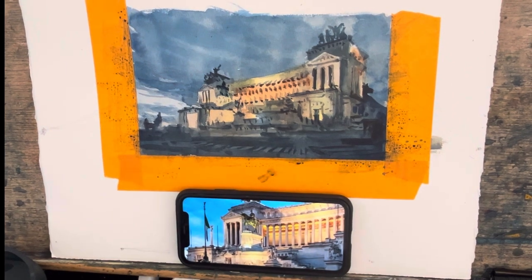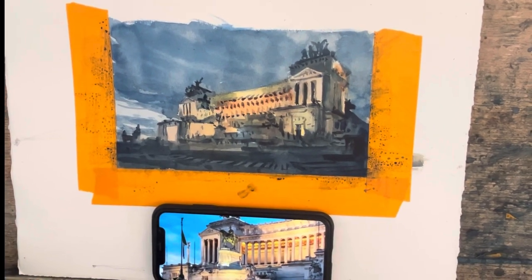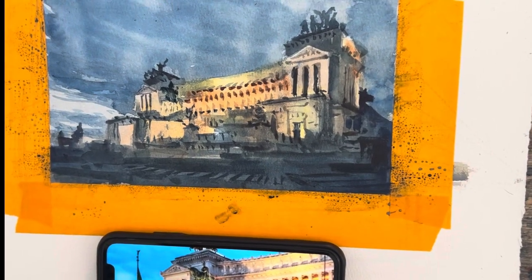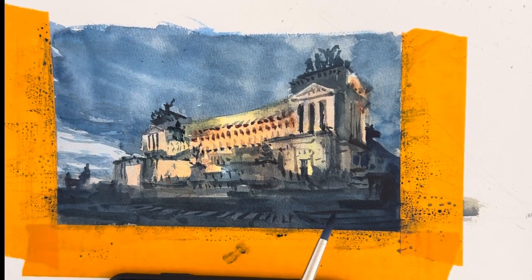Now I think we see better the horse. I'm gonna zoom. Okay. Going on now. So we got the flags. I'm gonna do that at the very last step. Got a few things over there.